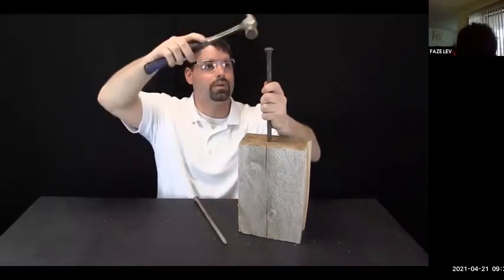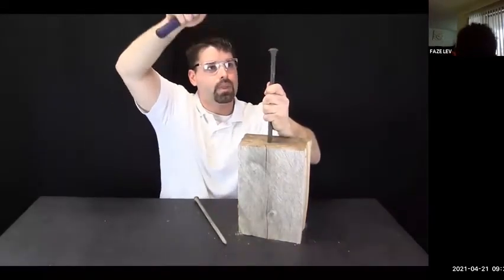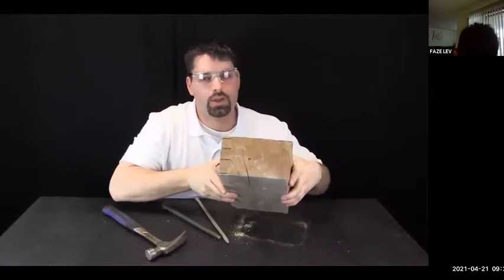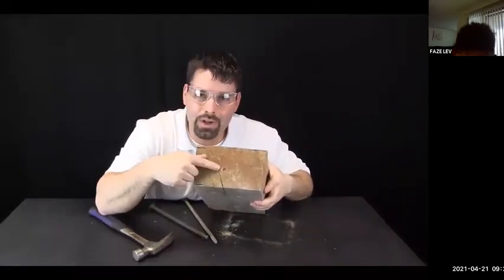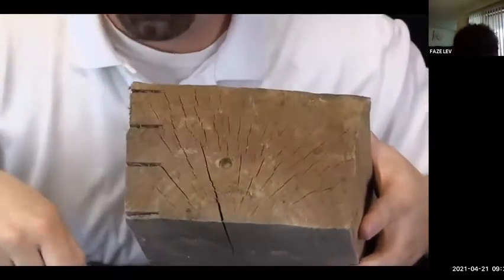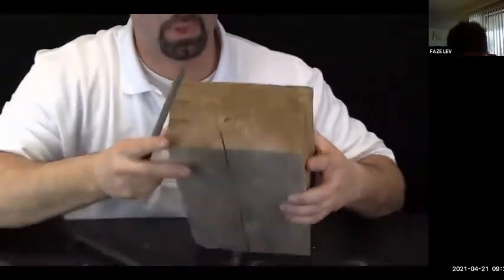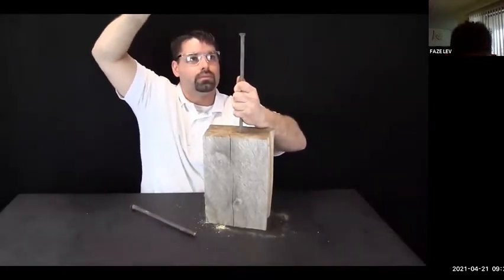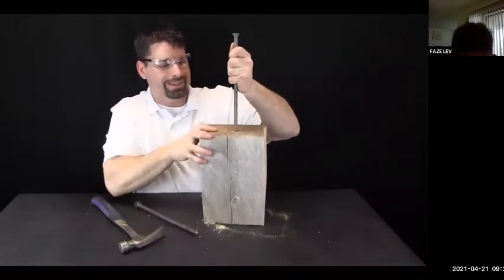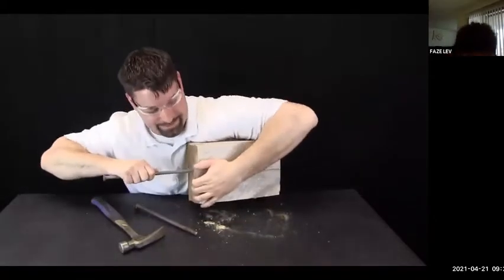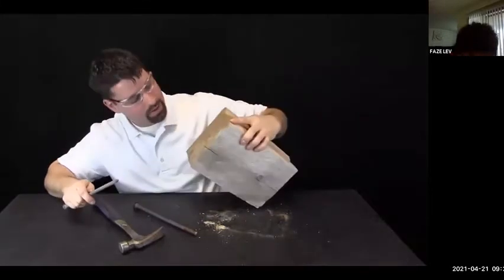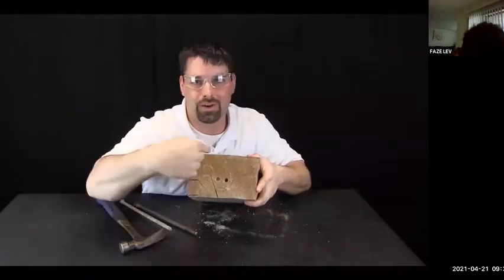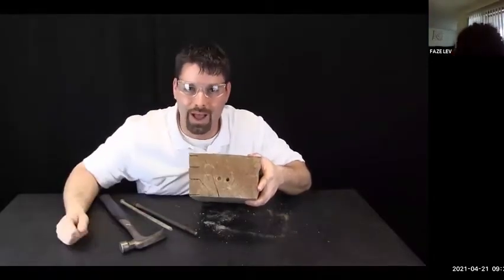First, the flat one. You can see it did make a little indentation in the wood, but now let's compare it to the nail. You can see my wedge did a whole lot better job in separating that wood so that nail could be pushed down a whole lot further than the flat part.